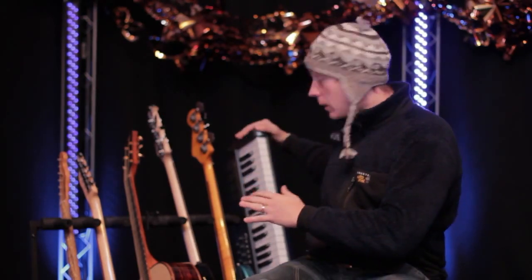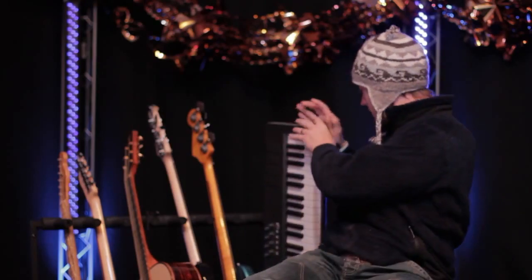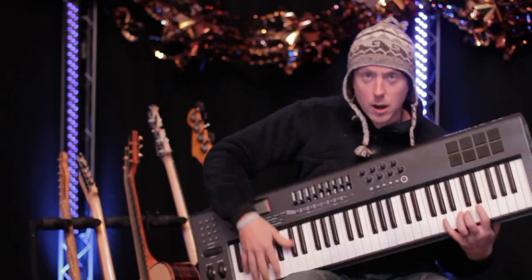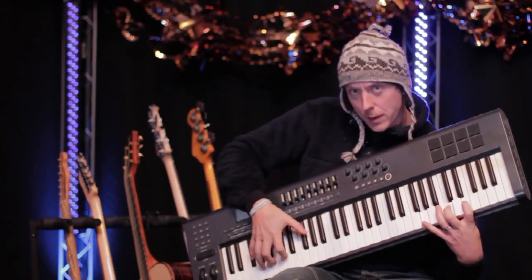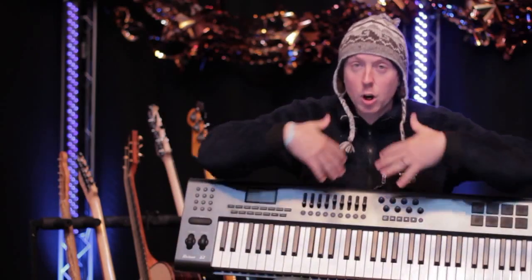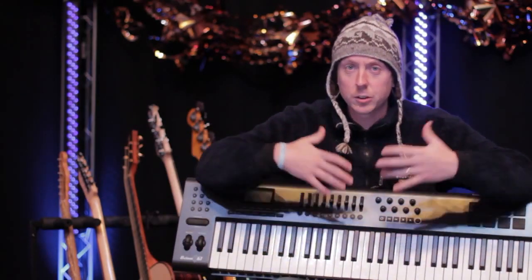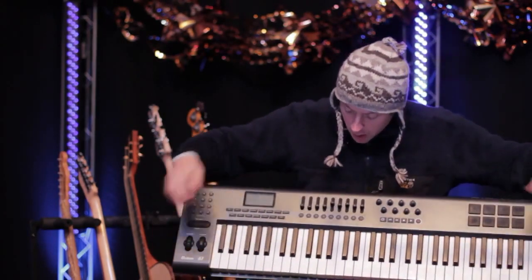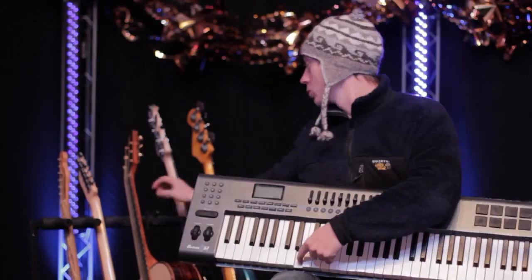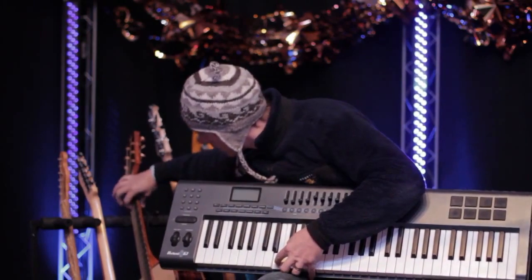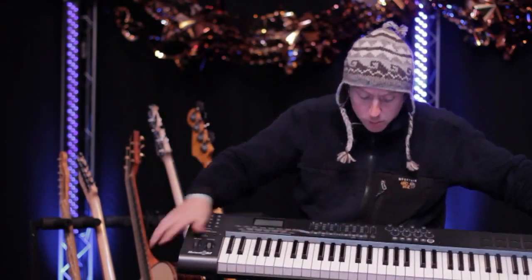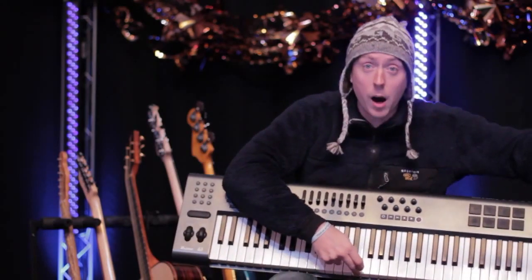I have a keyboard, which is how I play this. If you understand a bit of music and your general theory, we have C, which sounds like this.